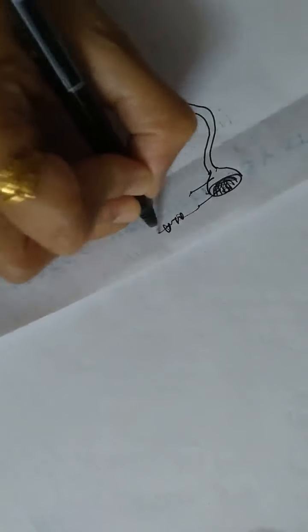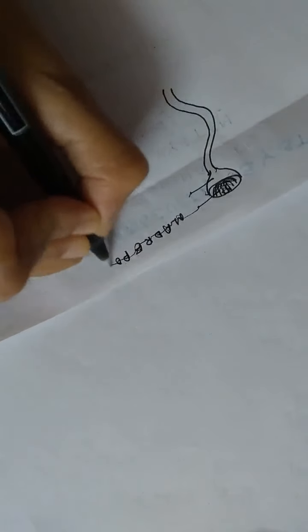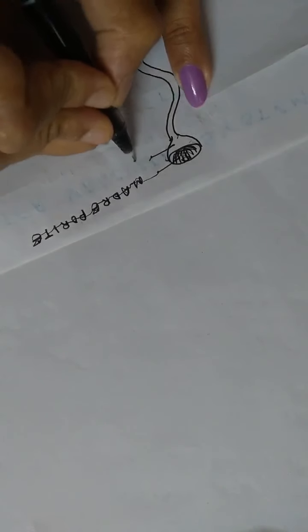Okay. Madreporite. Ampulla, and this is the stone canal.